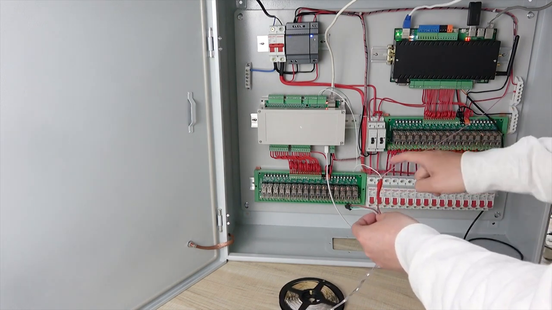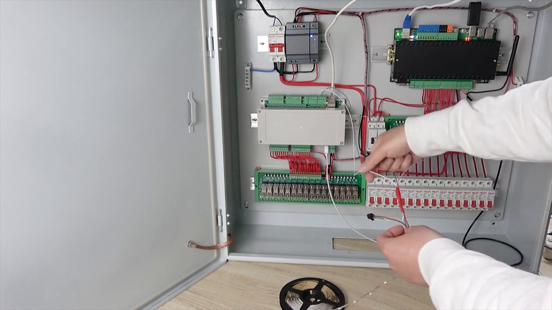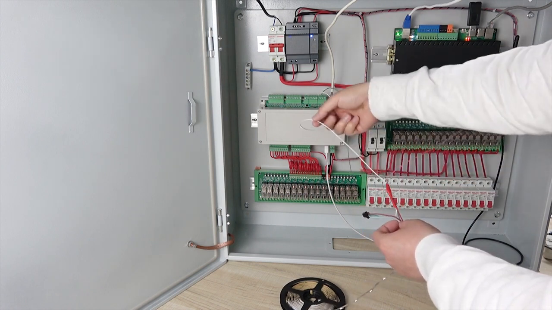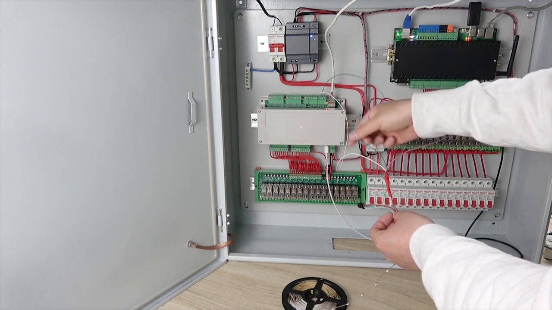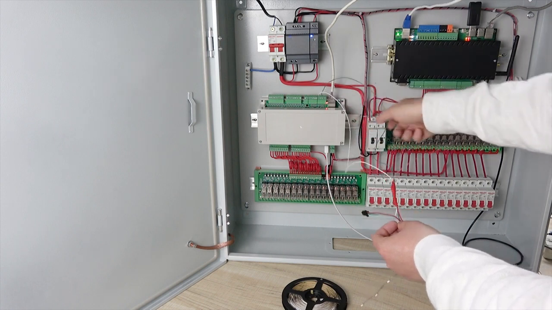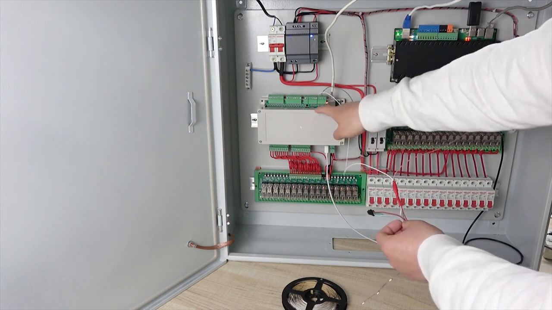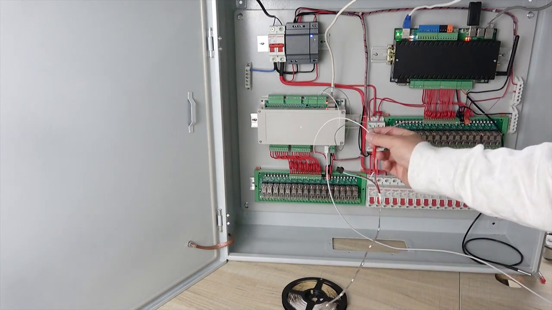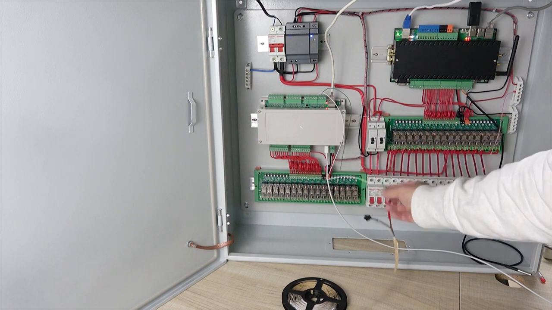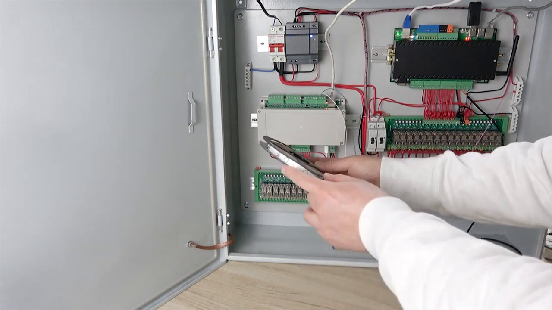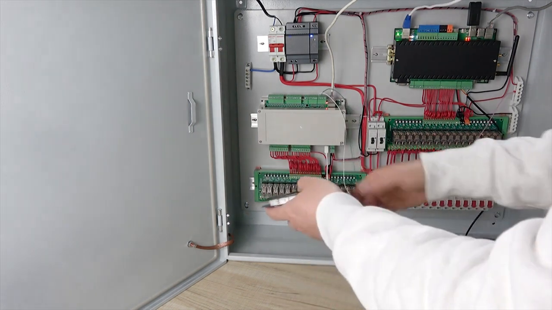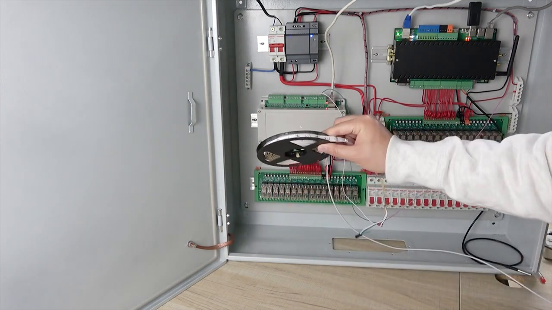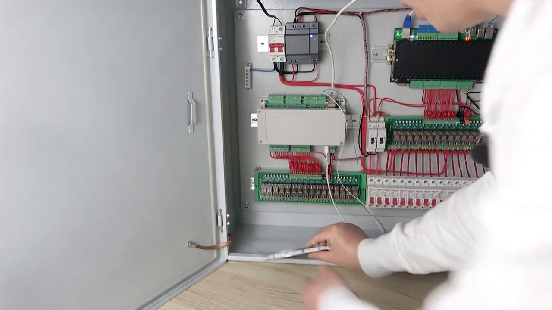This is for 5 volts, this is for ground, and this is for data. The data is for the signal, just sending the data from the ESP32. So you just connect these three lines, and that will work for this LED strip. So first you need to choose which LED strip model you will use.